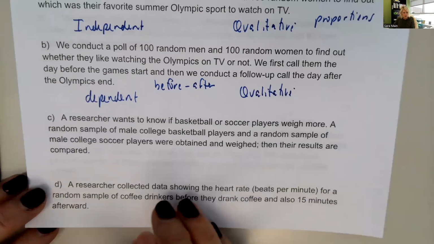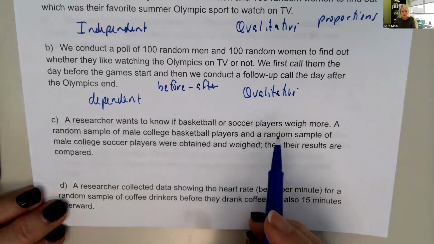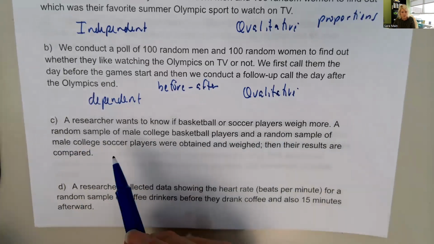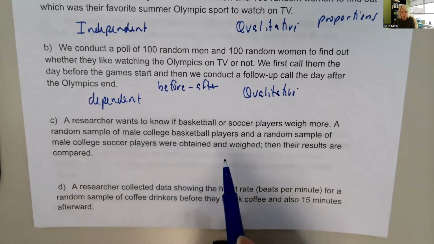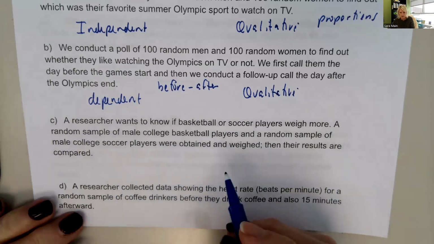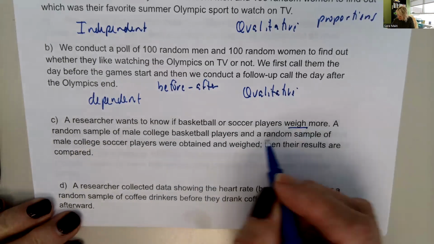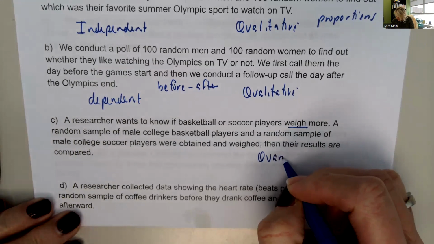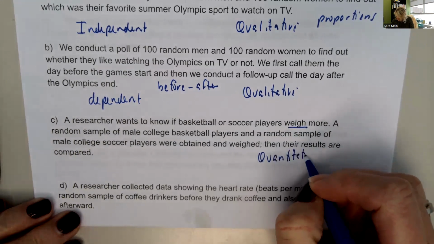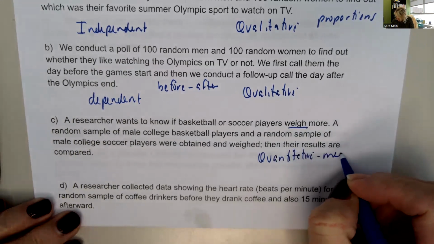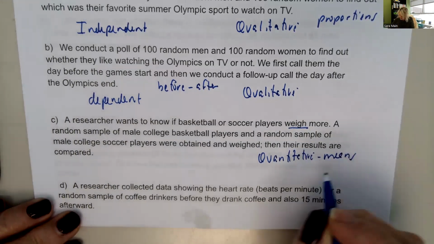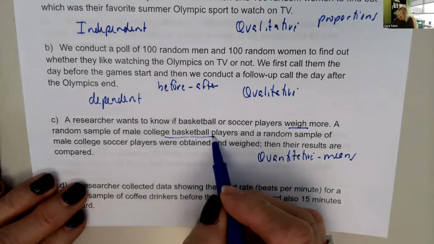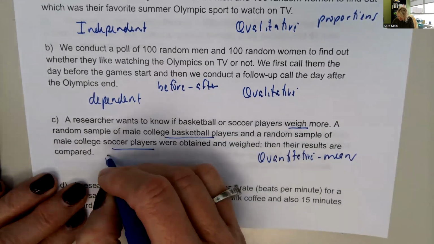Letter C, a researcher wants to know if basketball or soccer players weigh more. A random sample of male college basketball players and a random sample of male college soccer players were obtained and weighed. Then their results are compared. So weight is something measurable. That's going to be quantitative. And so we're talking about means. And these are considered independent because they're basketball players versus soccer players.